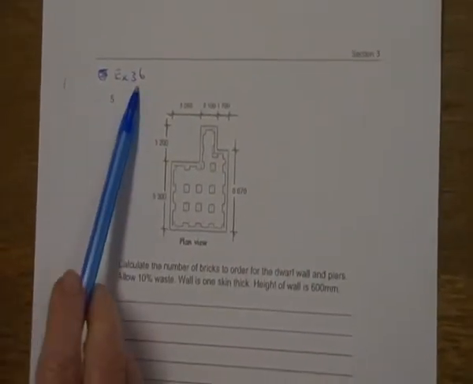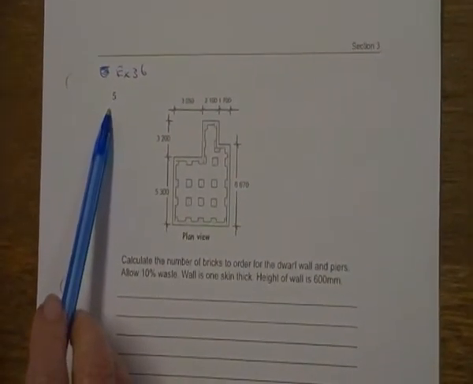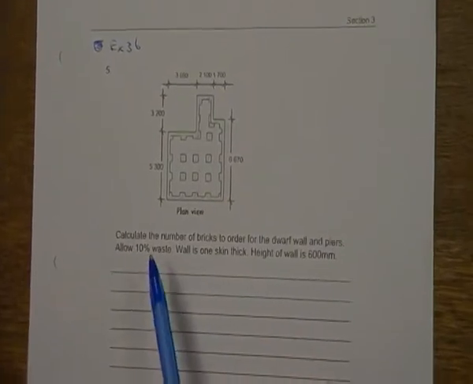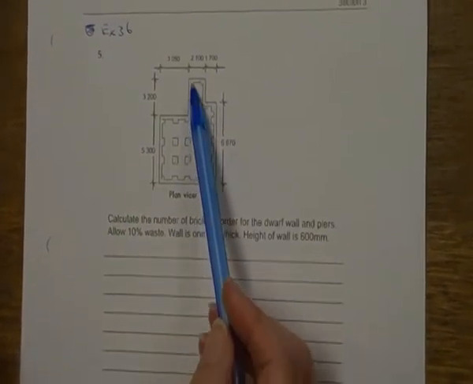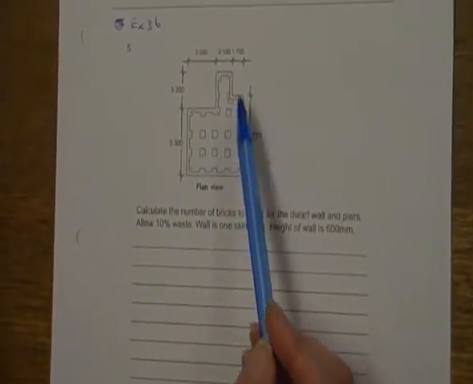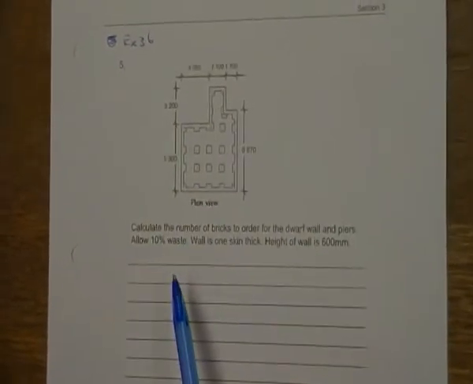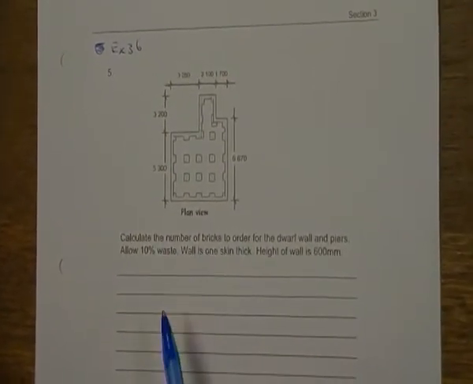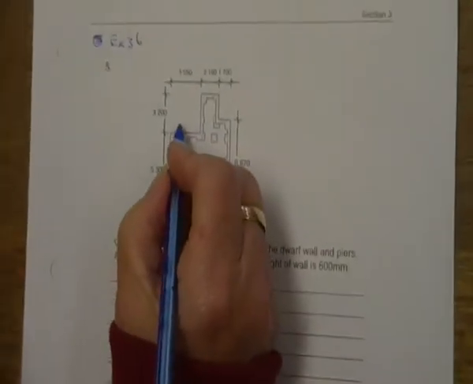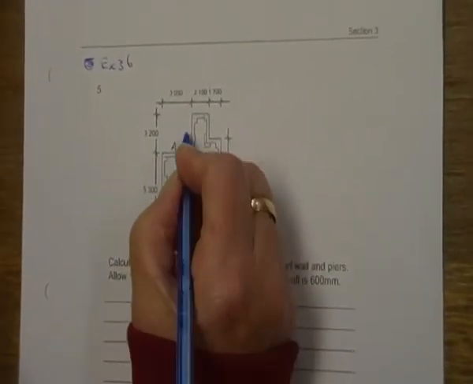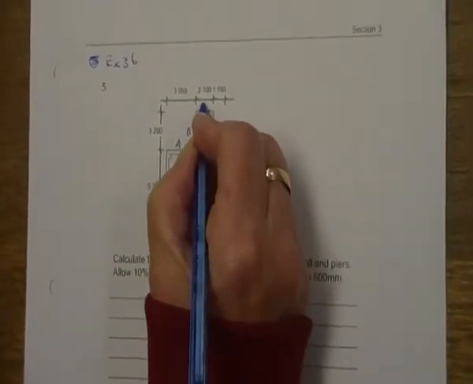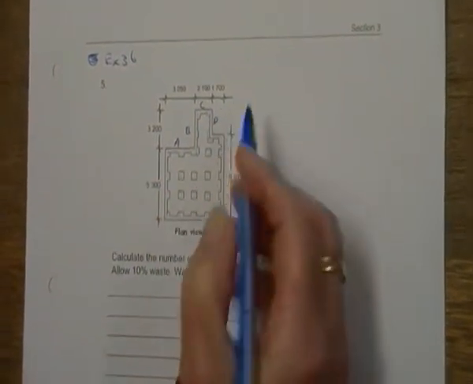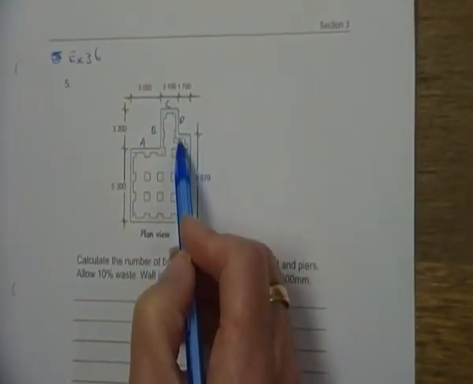So exercise 36, question 5. This drawing is a little bit more complicated. We have two internal corners to deal with. Let's make sure we've got all our figures and our sides are labelled. So we've got A, B, C, D. Now D, we don't have a figure there.